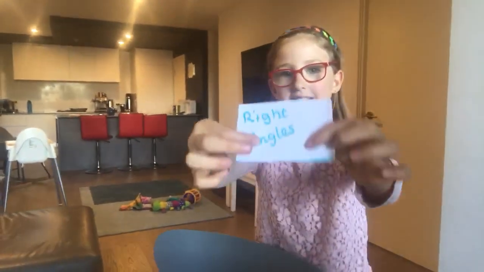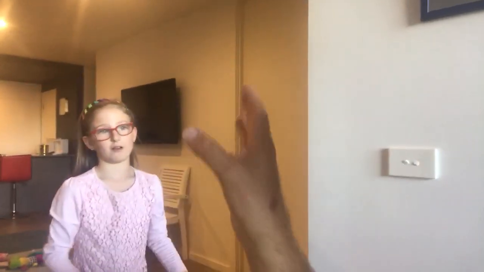Good, next one. We've got right angles. Now this is a hard one. Before you explain what a right angle is, parents, if you want to pause it now, you can get your child or children to give a definition of what a right angle is. You can pause the video now. And if not, Zaya's going to describe what a right angle is.